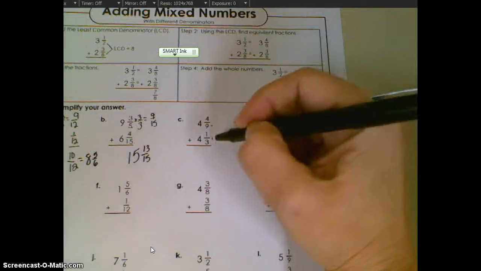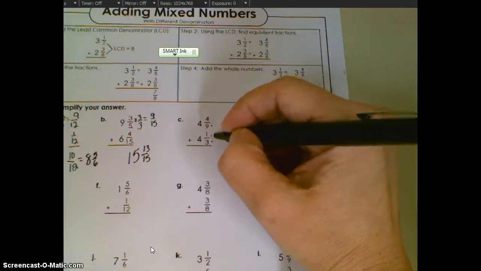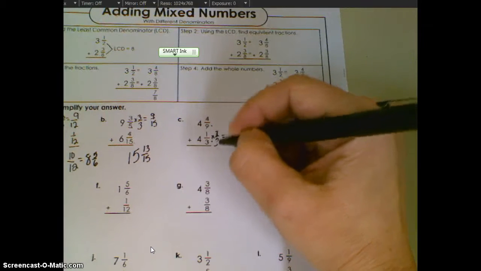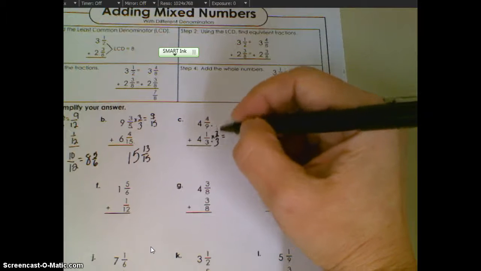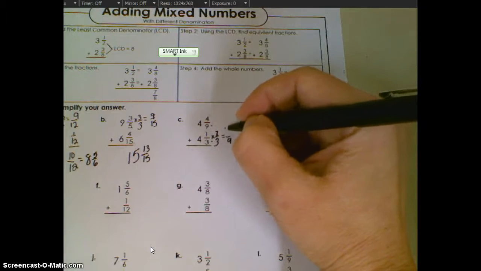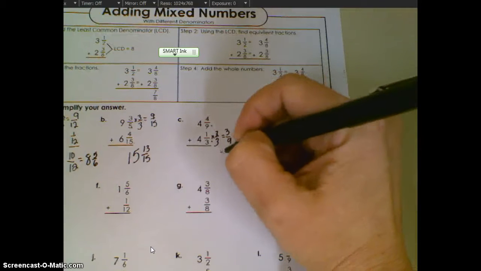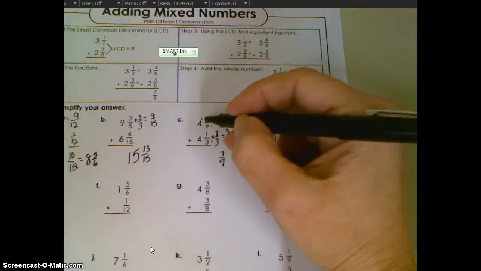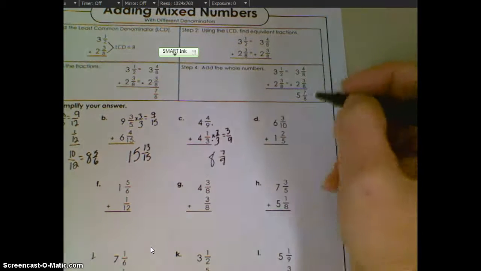Next, we're looking for a common denominator between 9 and 3. 9 would be a good common denominator. Multiply it by 3 over 3. Again, you can skip this step if you want to, where we're multiplying by, this is essentially 1. Remember that whole identity property thing. 3 times 3 is 9. 1 times 3 is 3. And then we add our numerators. 4 plus 3 is 7. We get 7 ninths. 7 is prime, so we don't need to reduce. Add our whole numbers. 4 plus 4 is 8. So we've got 8 and 7 ninths.